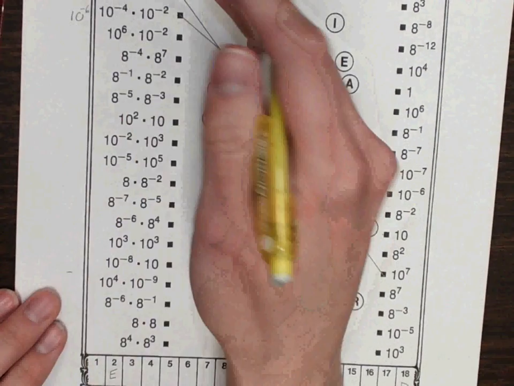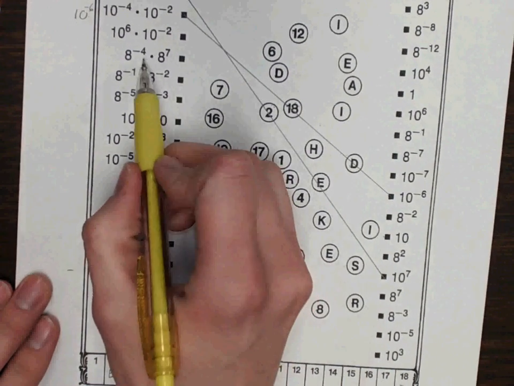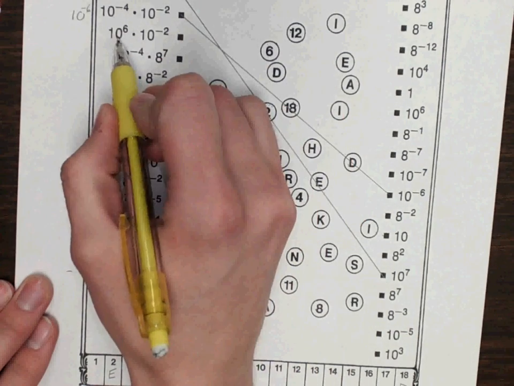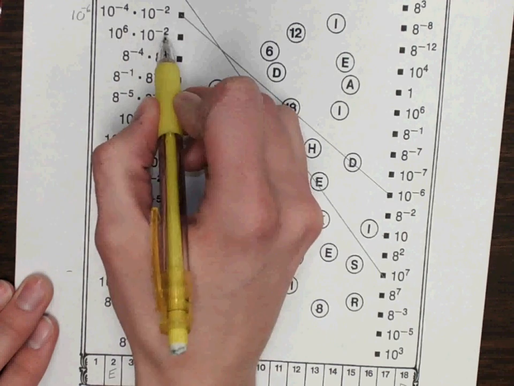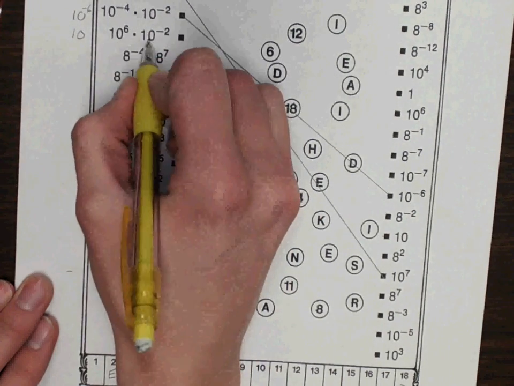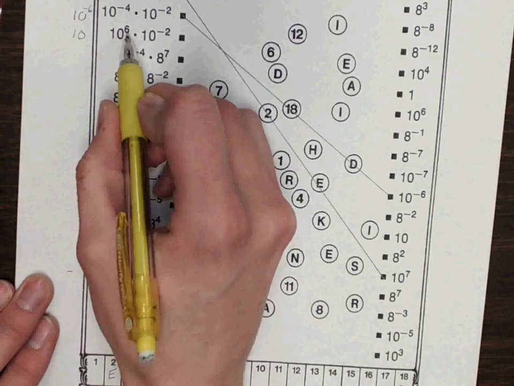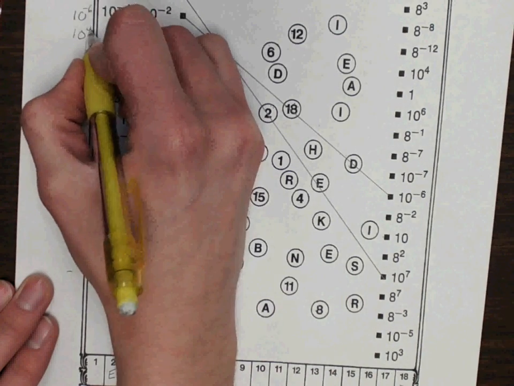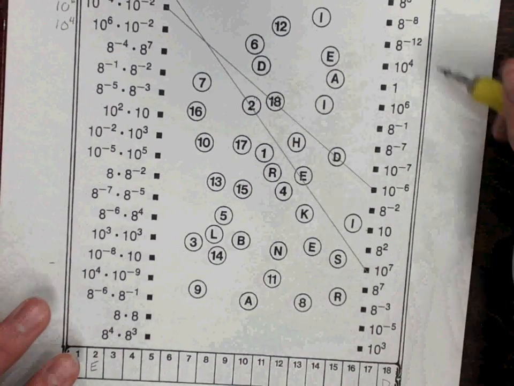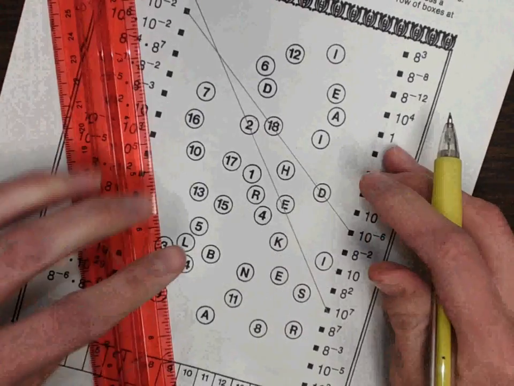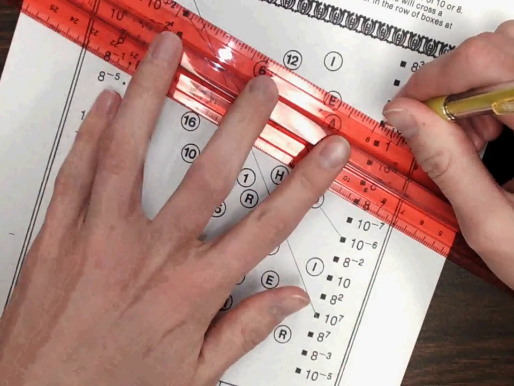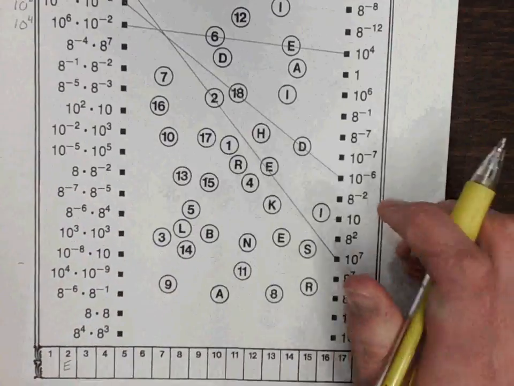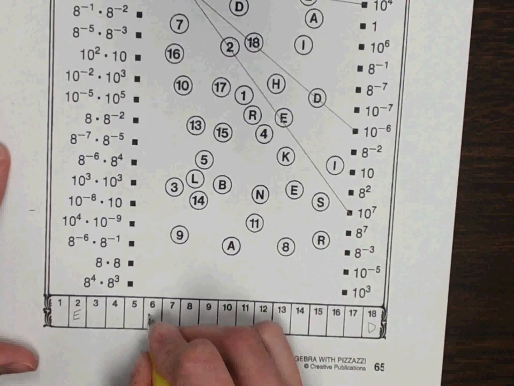So same base, all of them are going to be like that. Same base, you're just adding up their exponents. So -4 and +7. Oh, I skipped one. I'm sorry. +6 plus -2. Keep the same base here, so same base in my answer. +6 plus a -2 is going to mean I get a +4. So I'm looking for 10 to the 4th. Oh, right here. Almost straight across. So in box 6, I'm going to put an E.